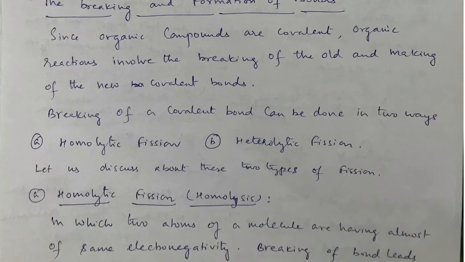So there are three types of reagents, but here we have discussed only two types, electrophiles and nucleophiles. Free radicals will be discussed under reactive intermediates in the next class. Now we are going to talk about the breaking and formation of bonds. What does that mean? As you know, a reagent attacks the substrate, but the substrate should undergo desirable changes. To do so, it has to break its old bonds and make new bonds.